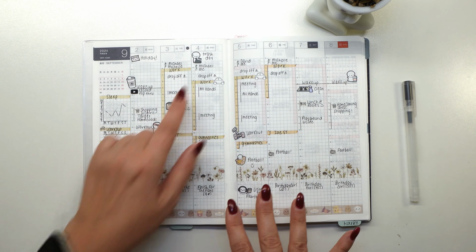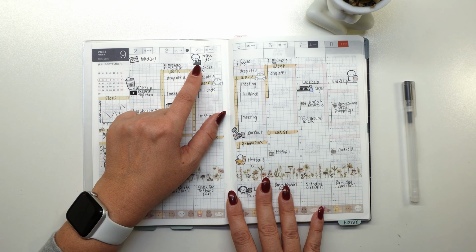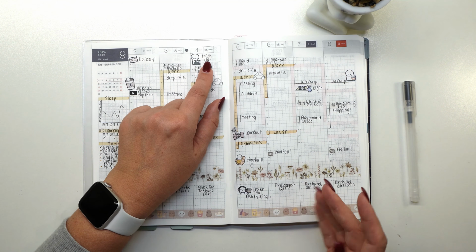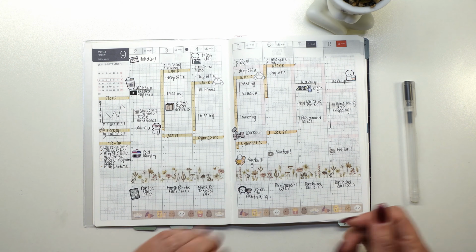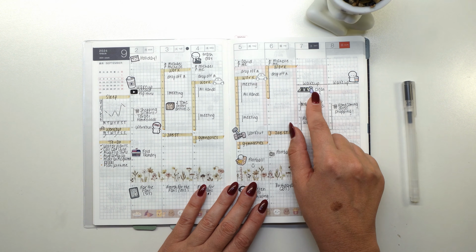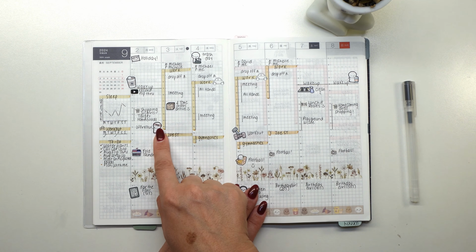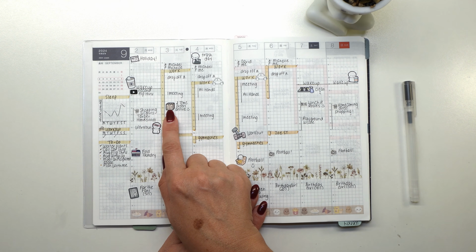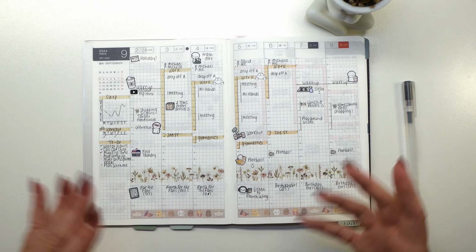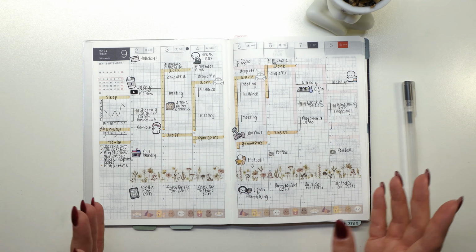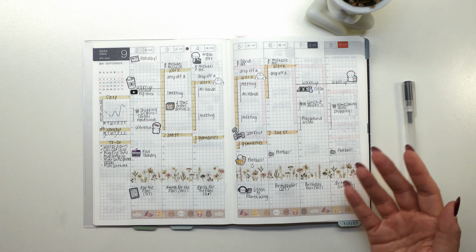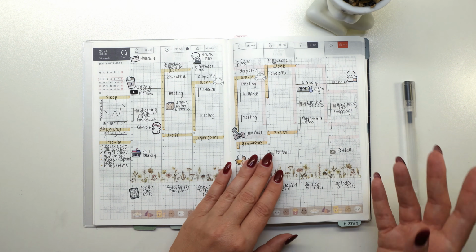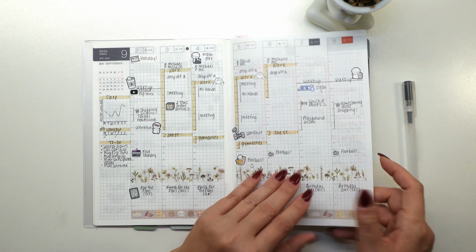So I can see that there's a sticker here for trash, so I know that this was trash day without actually having to read the writing that says trash day. I cleaned on this day. I have a workout dumbbell. I have squats, my orders, and things like that. So I use stickers to go along with whatever I write in my Hobonichi Cousin, but I don't like too overwhelming stickers.